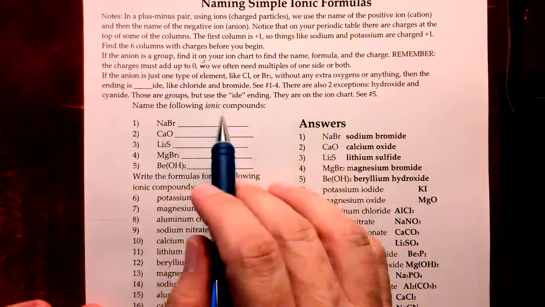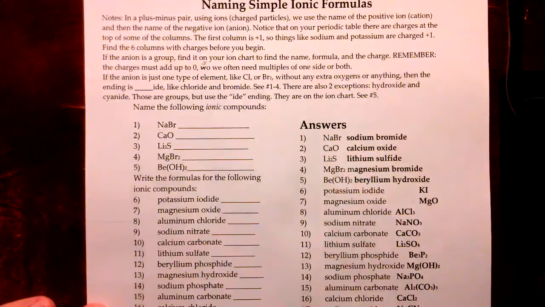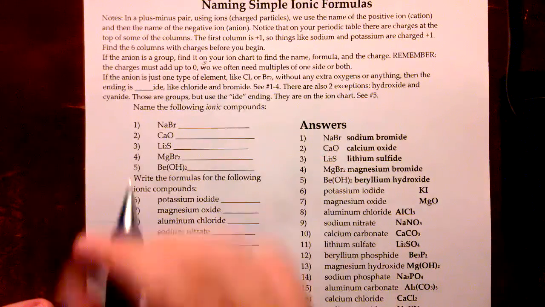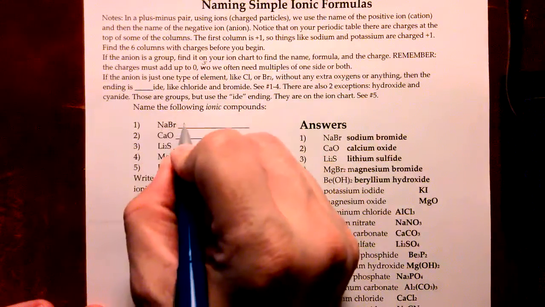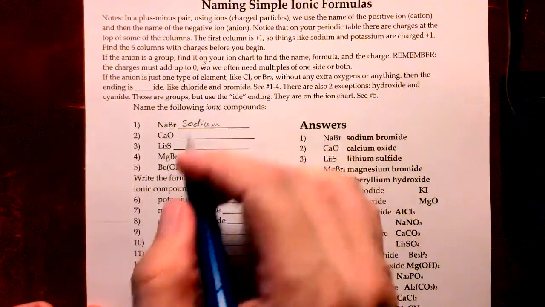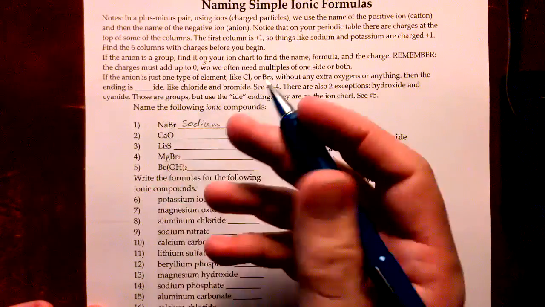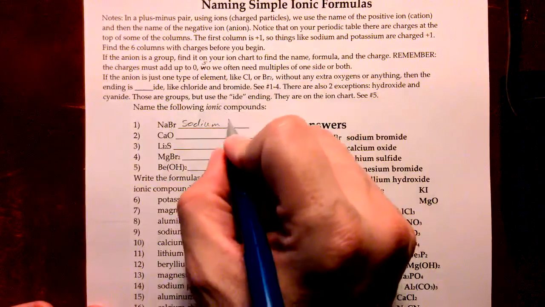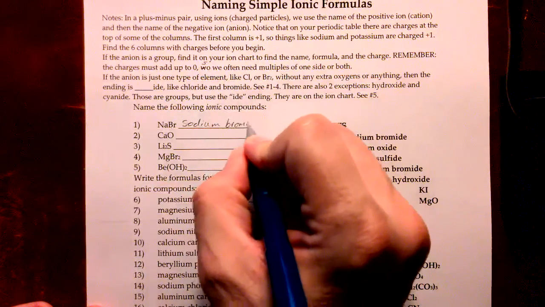So let's name the following ionic compounds. What we do is for the cation, we just put the name. So Na is sodium. You can find that on the periodic table. So sodium. And then if it's just Br, we said it's bromide. We would have the ide ending, so bromide.